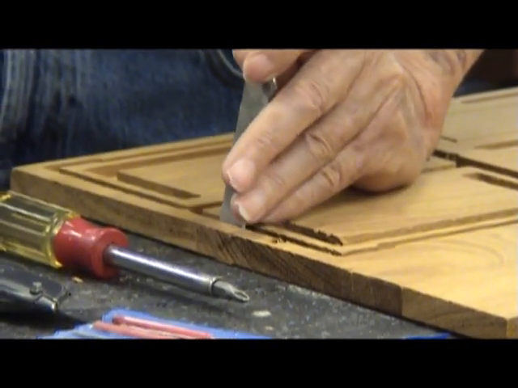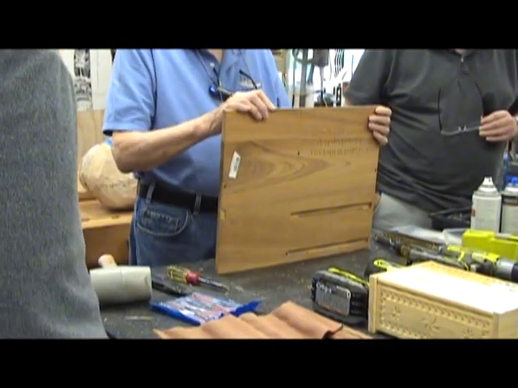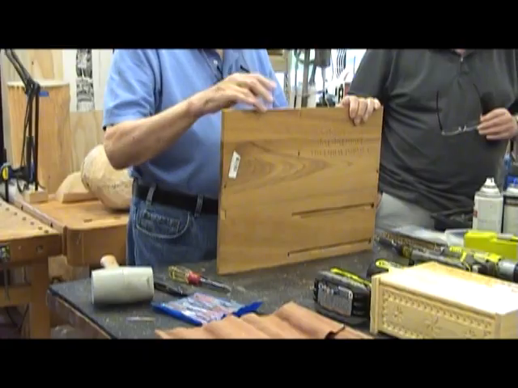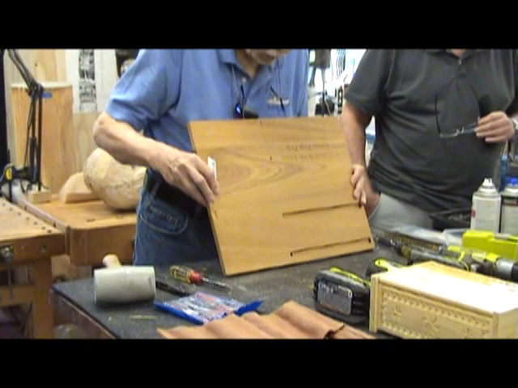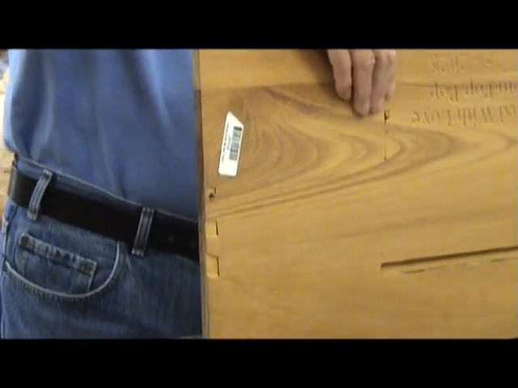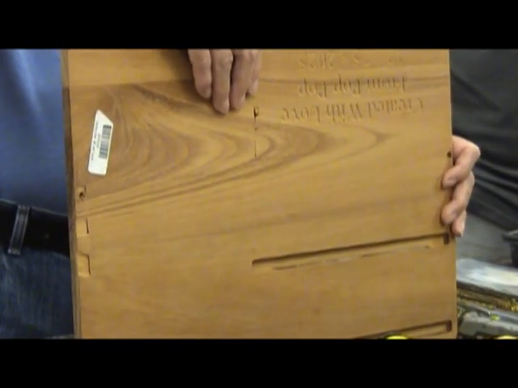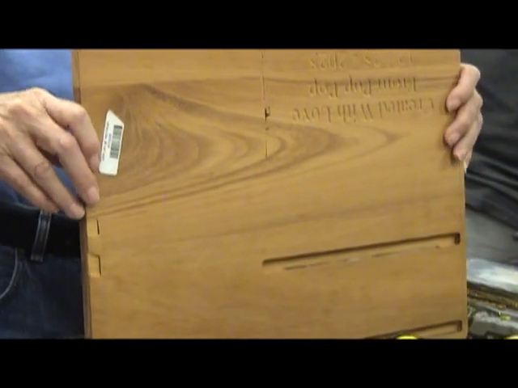One point about this project from Bob, his thickness was not exactly 0.5 inches. He was close to 0.55, 0.57 in that neighborhood, and as a result, he's got probably a 64th, maybe a 32nd of material all the way around, holding things in place.